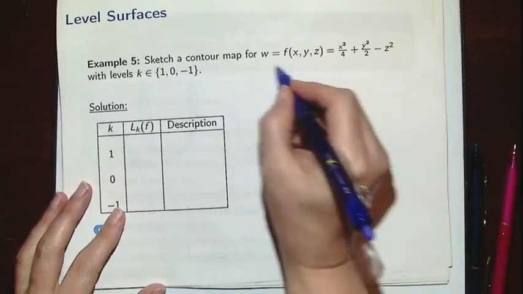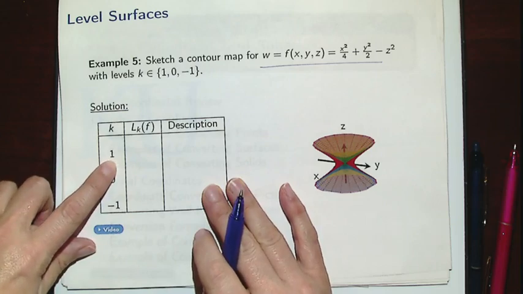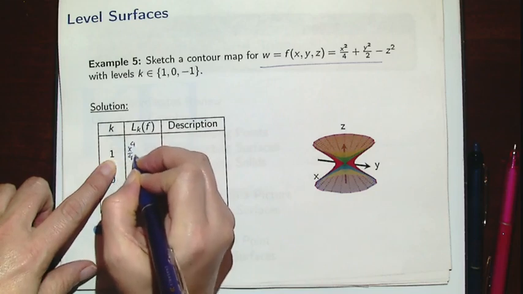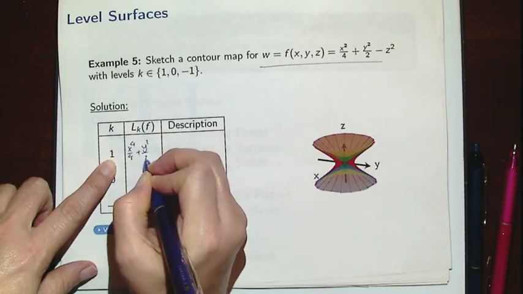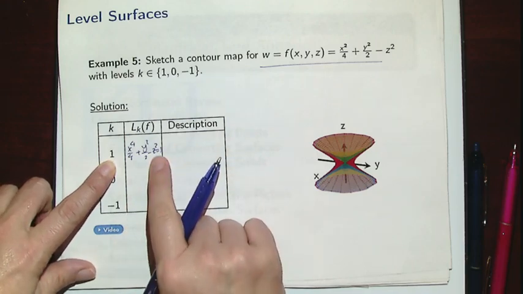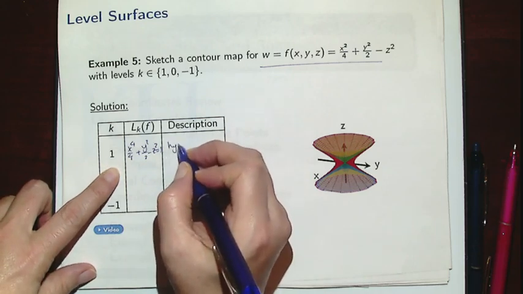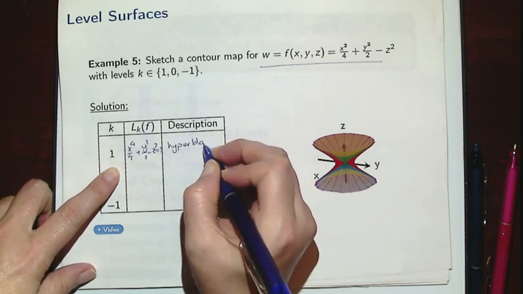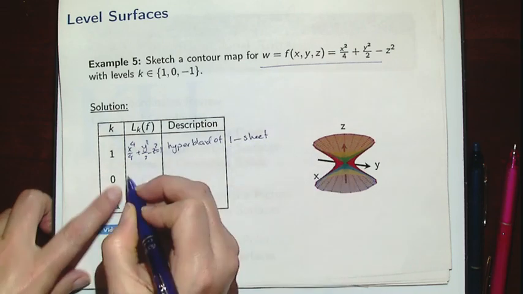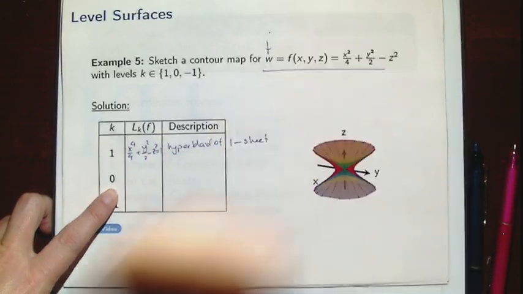So here I have this function. It's asking me to find the level curve equal to 1. So what would that be? It's x to the 4th over 4 plus y squared divided by 2 minus z squared equal to 1. What shape is that? If I set z equal to 0, I get something. So this is a hyperboloid of 1 sheet. I need more space. Then it said L0, so I set W equal to 0.